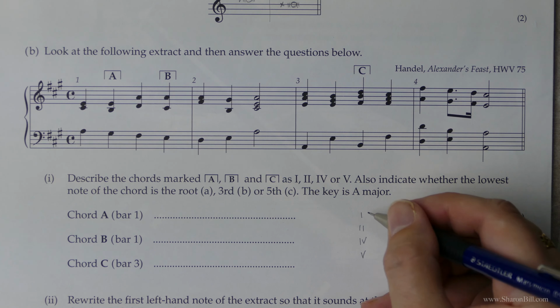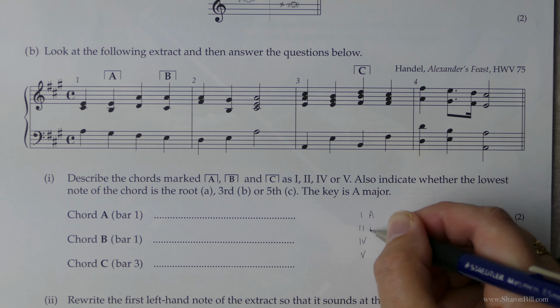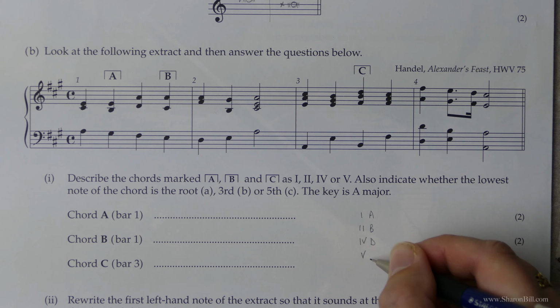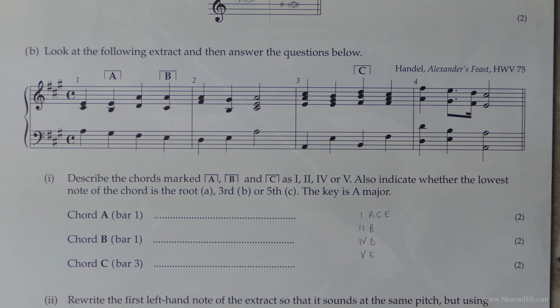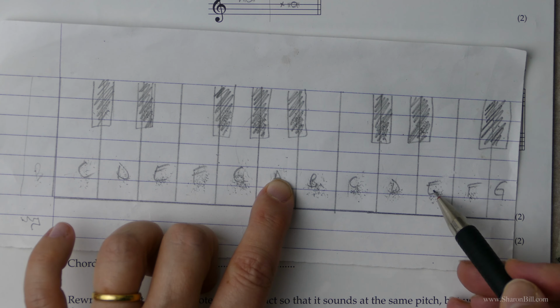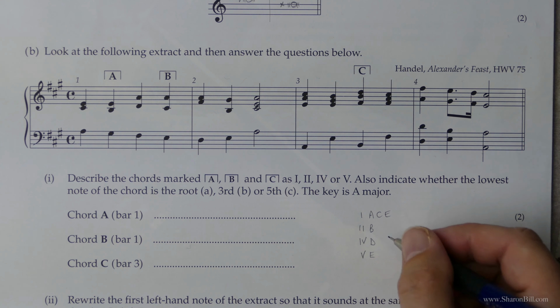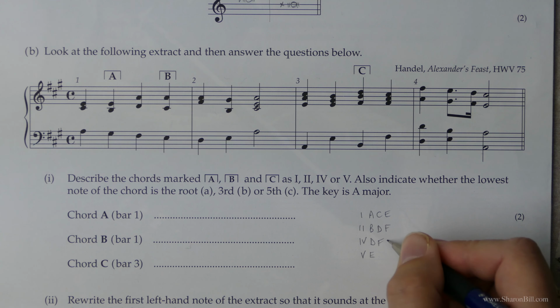The key is A major, so chord 1 will be based on A, of course. 2 is B, C, D is chord 4, and E is chord 5. Now we need to build the first, the third and the fifth. So A, B, C, D, E. If you find that difficult to do, again, just A, B, C, D, E. You can count those. So chord 2 is B, D, F. Chord 4 is D, F, A.